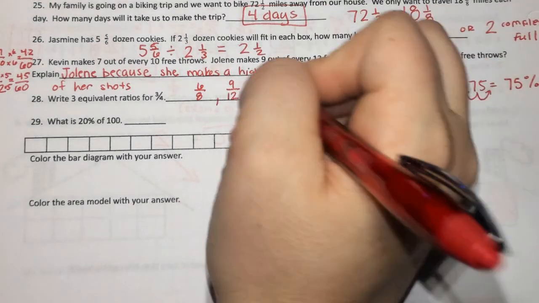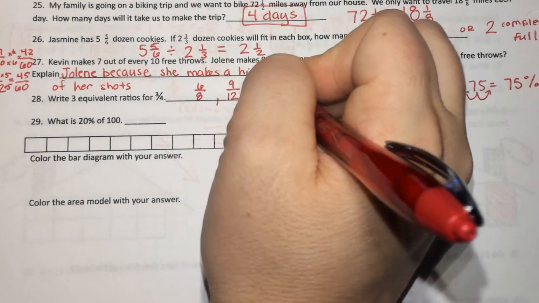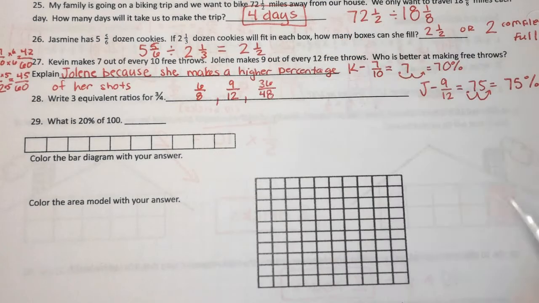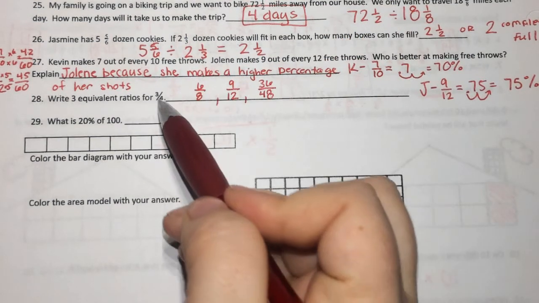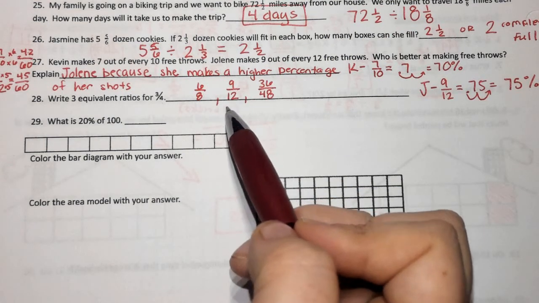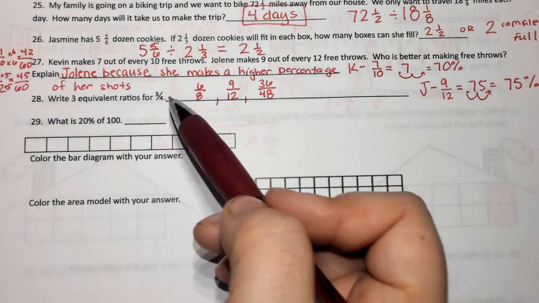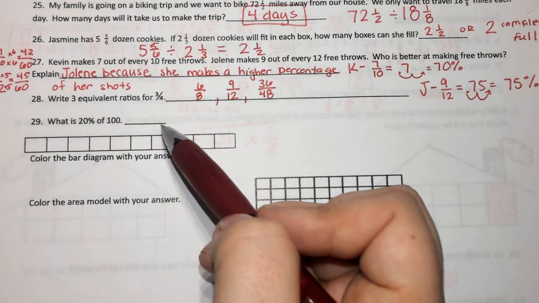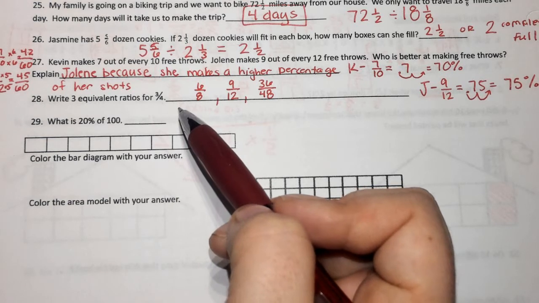36 over 48. What did you multiply yours by, Ashton? 12. So we did 12 times 3 is 36, 12 times 4 is 48. All right, I had another class where they multiplied theirs both by 87. They got some really big numbers. You got a calculator. It was interesting. I thought, well, that's kind of cool.